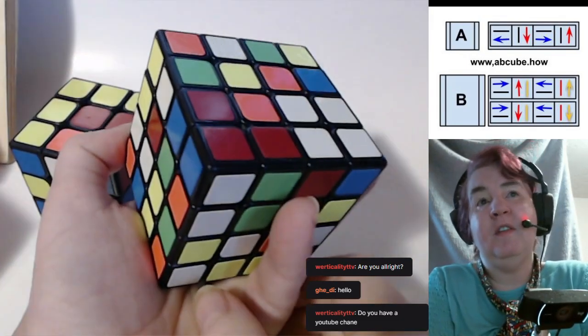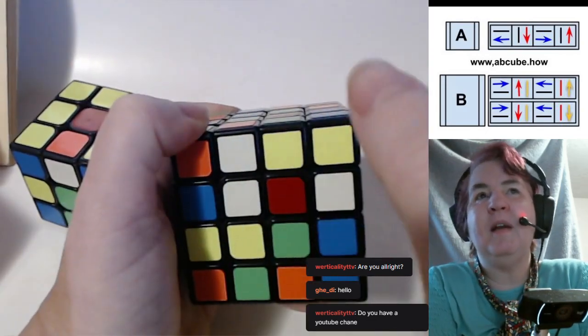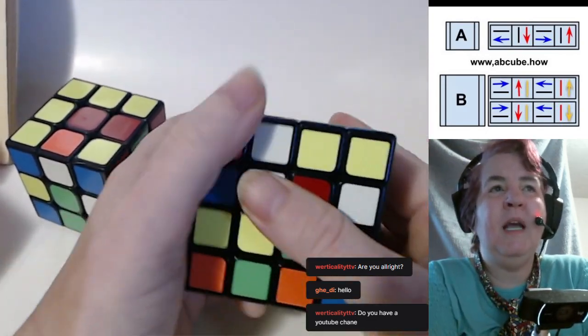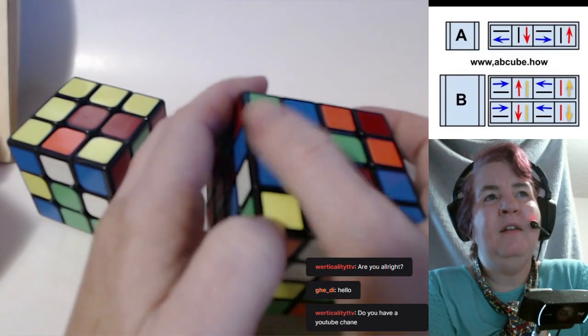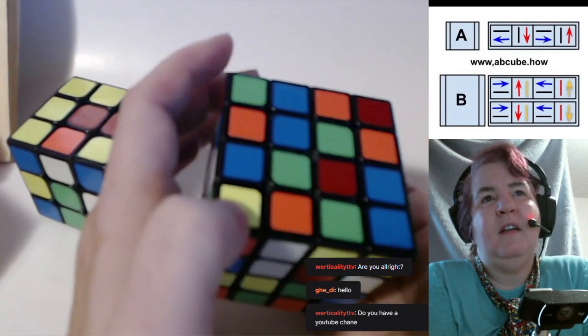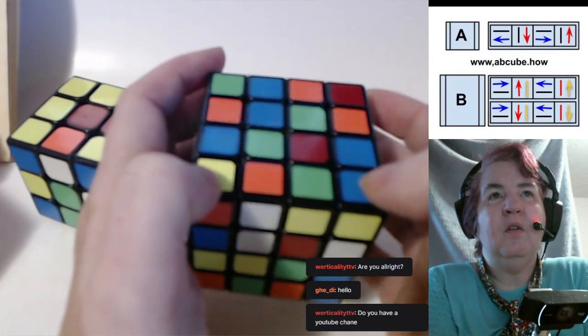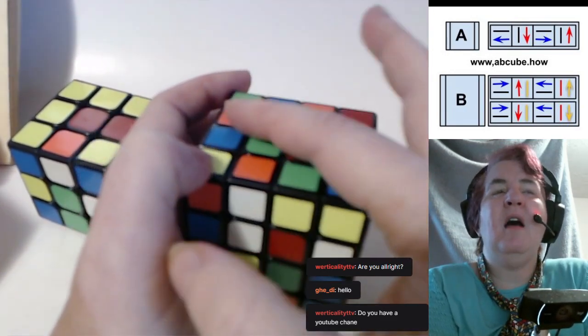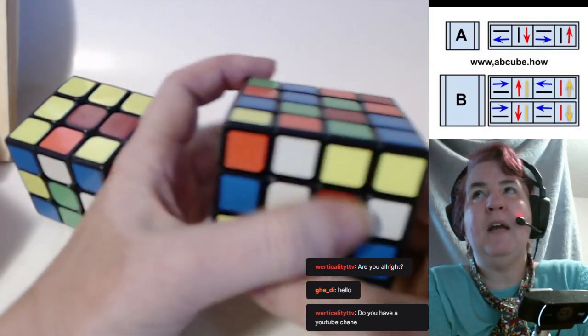The rest of the cube, if it's already solved, is not scrambled by doing formula B or by doing formula A. So I did formula B. It looks like I've messed it up, but I haven't. I'm just going to go right into formula A to bring my yellow back to the top, and when I do, the corners will match.